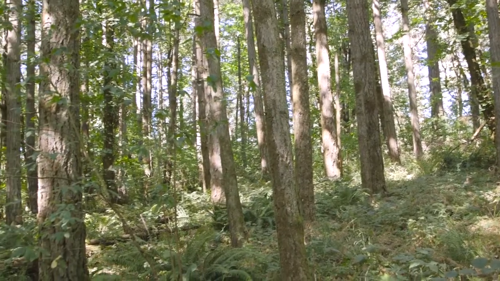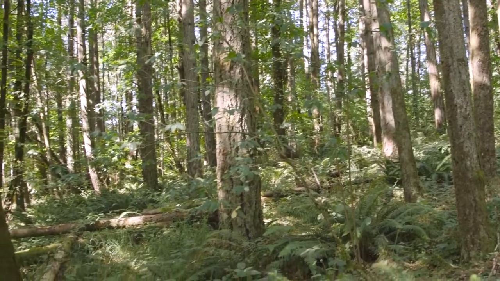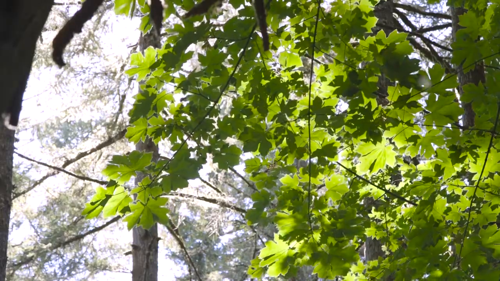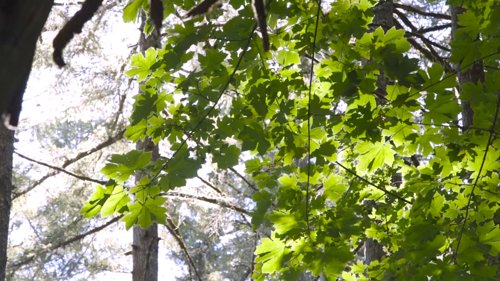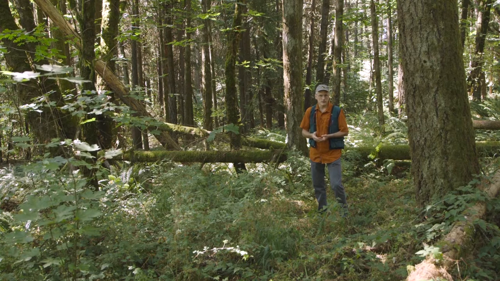This forest that we're visiting today is in relatively good shape. A healthy, vigorous, structured forest. And that's what healthy forests are. They are highly structured, contain many different components.